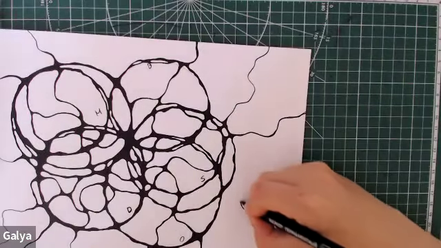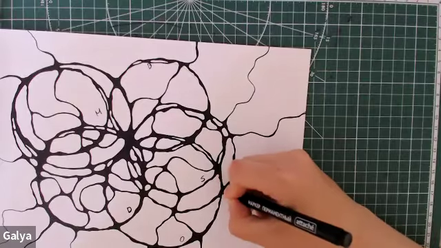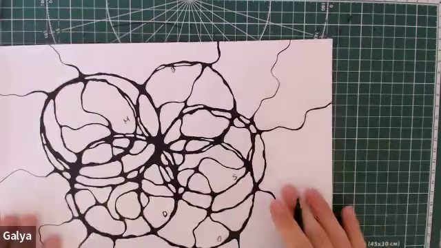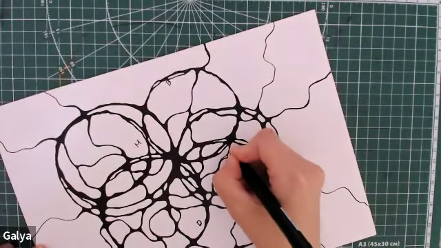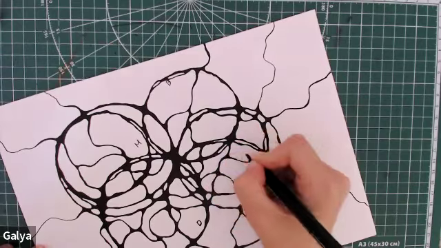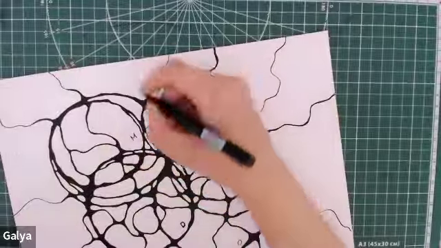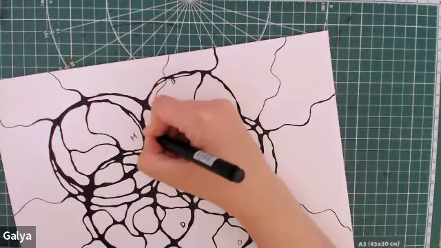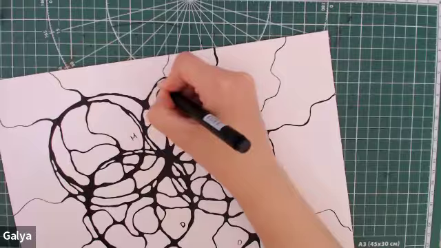A few more lines, and then we'll proceed and work on other steps. But again, please don't rush it, and take as much time as you need to add as many lines as you feel like, to have this feeling, this is enough.